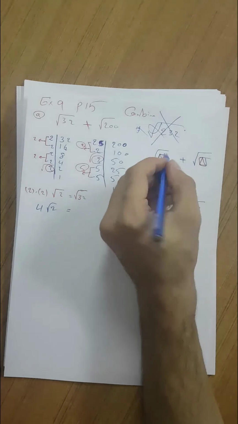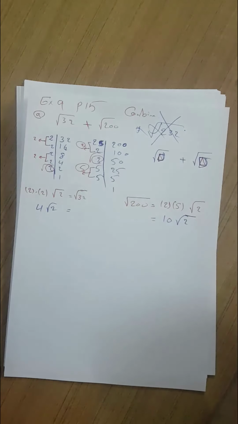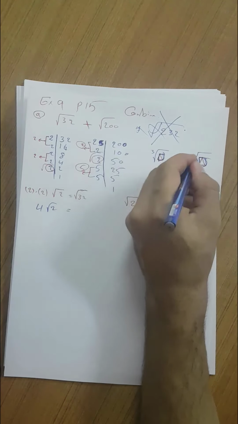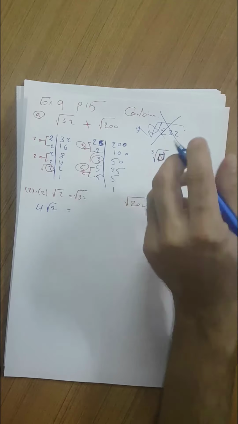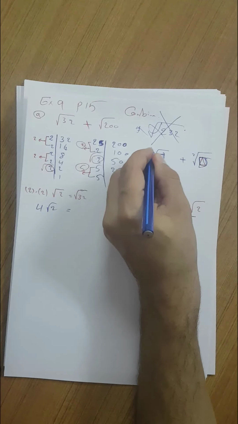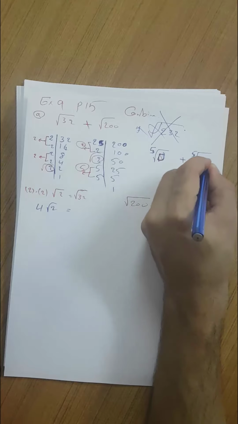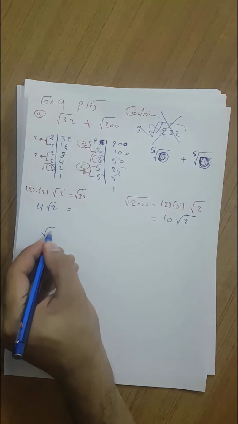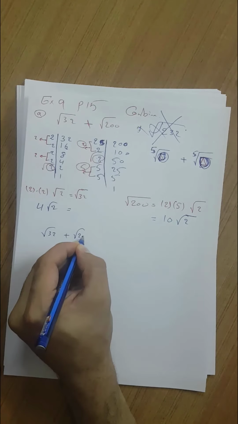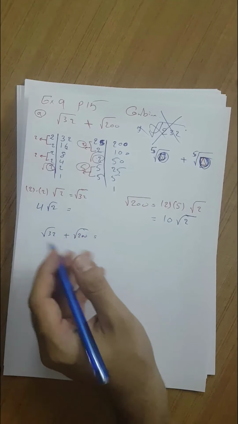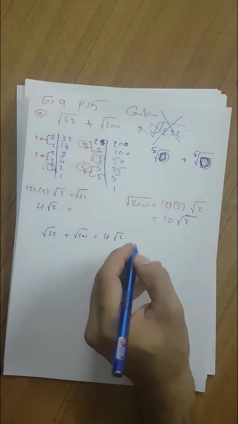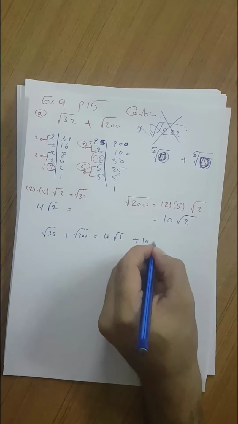That's what I meant, I need something here that should be the same. If both numbers are the same, whether it's a 5 or a 3 or a 4, it's okay. Here should be the same. Then I can take a common factor. So now change square root of 32 plus square root of 200 to 4 square root of 2 and 10 square root of 2.